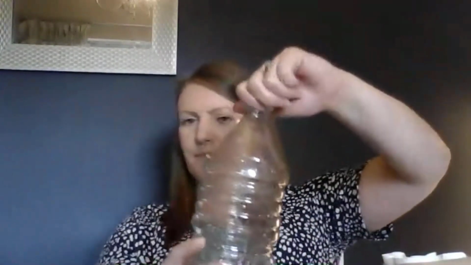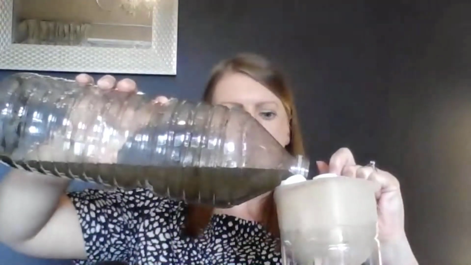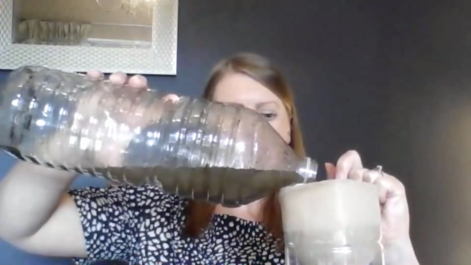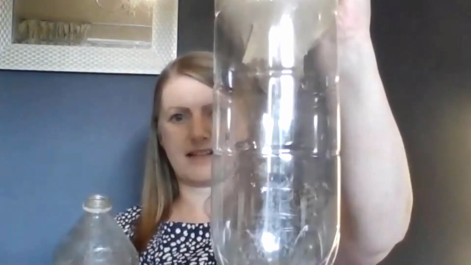So I'm going to put the water through my filter and we'll see what changes. You might be able to see it starting to filter through. It's looking significantly cleaner if you compare the two. I'm going to just pop that to one side for now. Let that keep going.